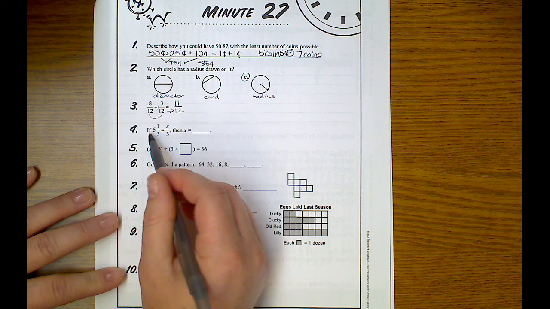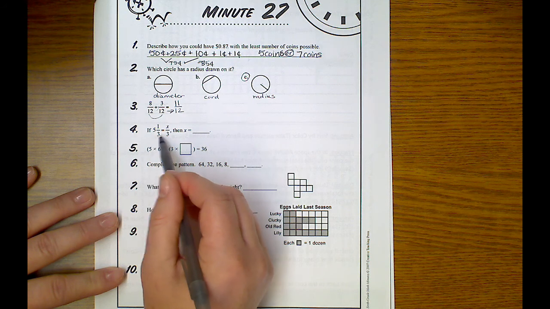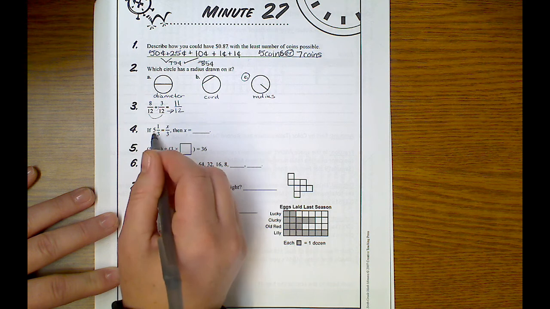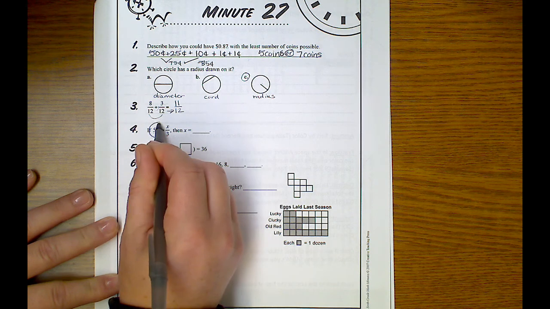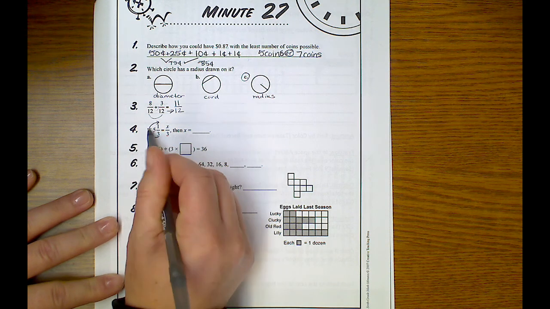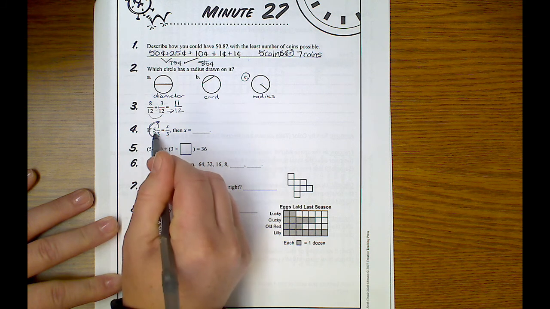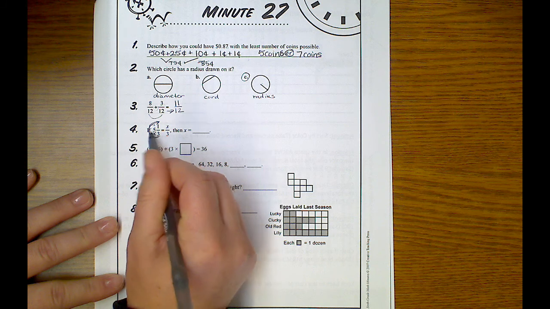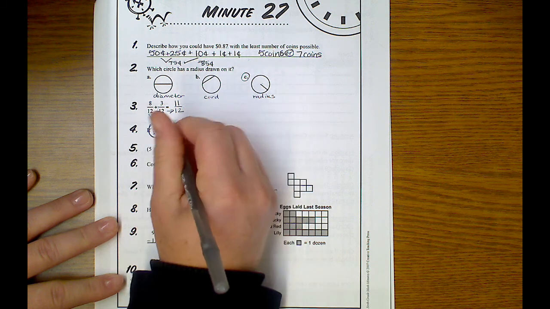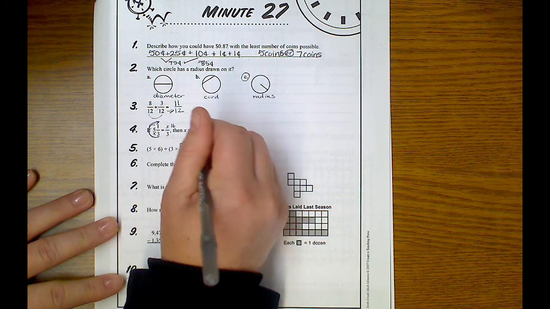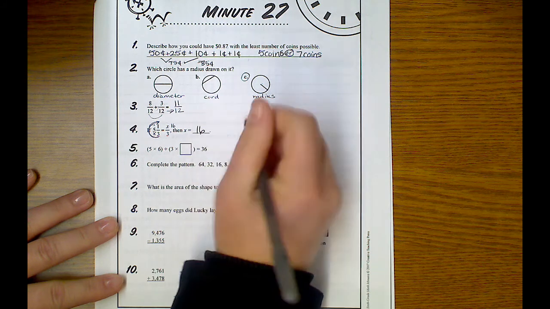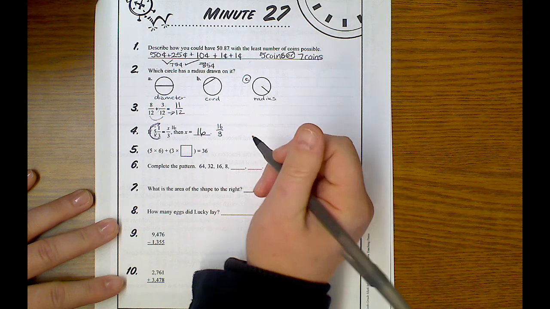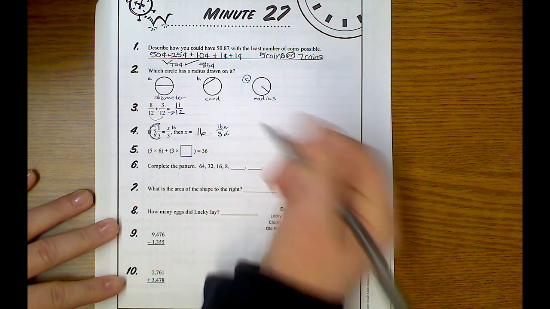Next. If 5 1/3 equals blank over 3, then x equals. So I was talking to another student earlier. How you undo these is you go clockwise from the bottom to the top. We're going to multiply 5 times 3, and then we're going to add 1. So 3 times 5 is 15, and 15 plus 1 is 16. So then x equals 16. So the answer would be 16 over 3. That's the numerator, and that's the denominator.